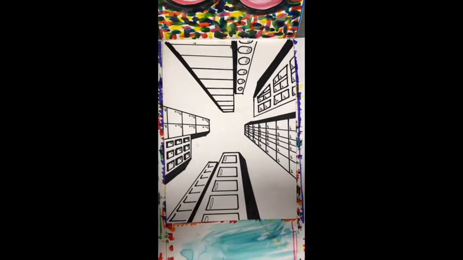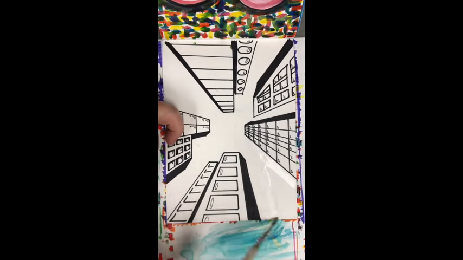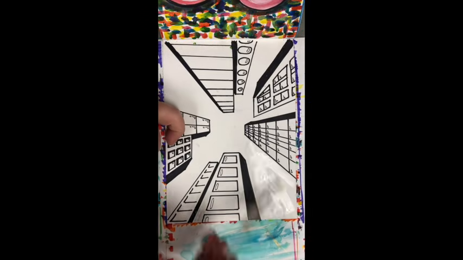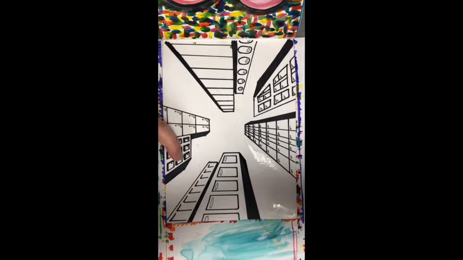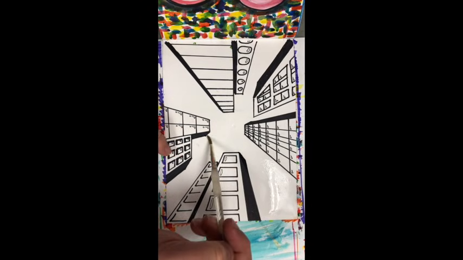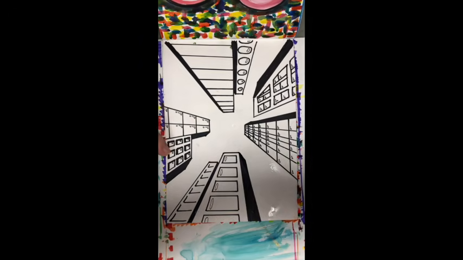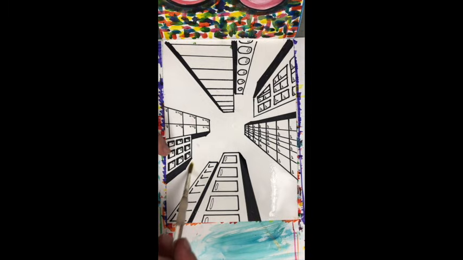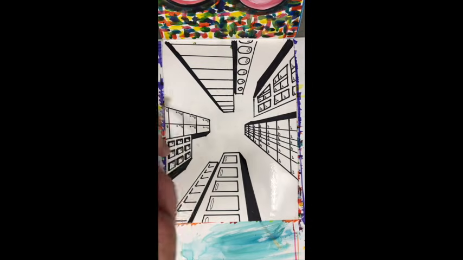So I start by painting just the sky, not my buildings. I just paint where I want my color to go. Now, if you get it on your buildings by accident, it's okay. It's not the end of the world. You'll just have a little bit of color and it might not be perfect, and that's okay. We're not looking for perfect. We're looking for artistic and creative.